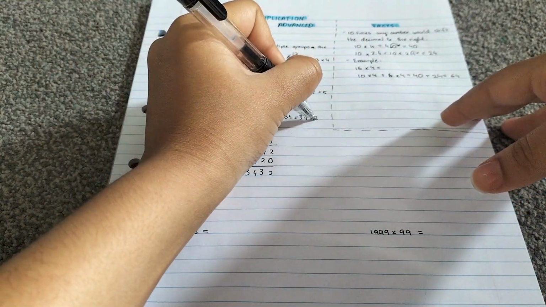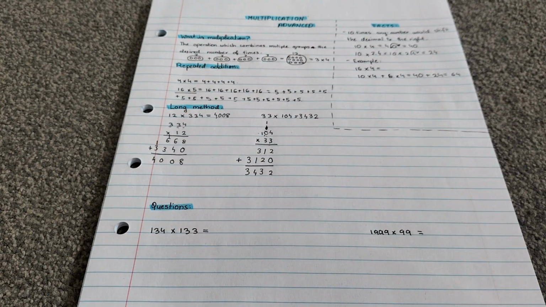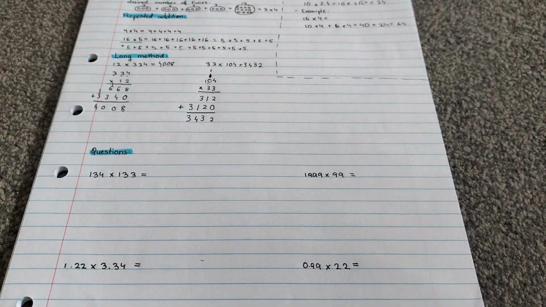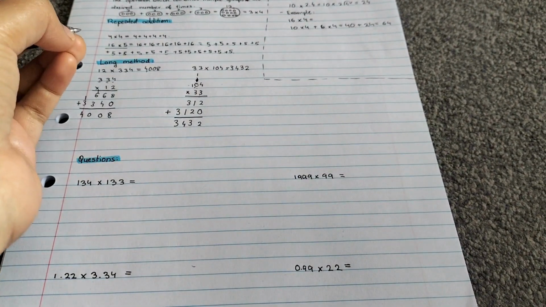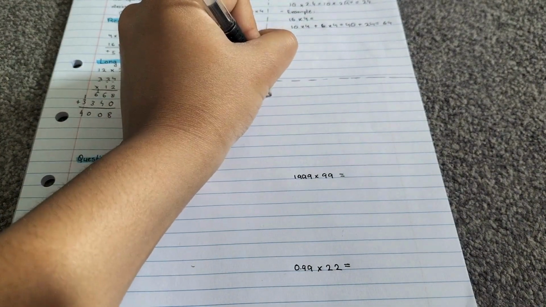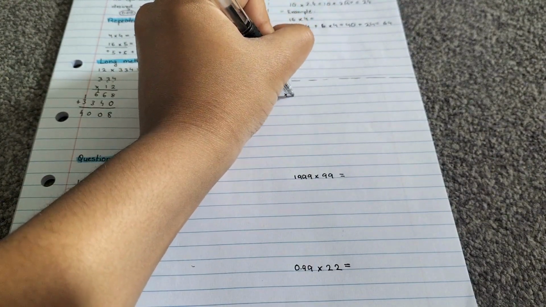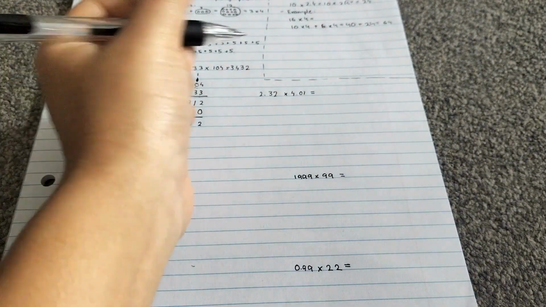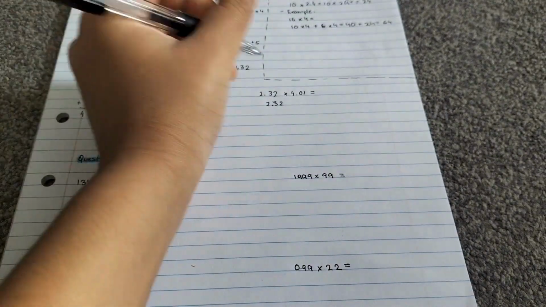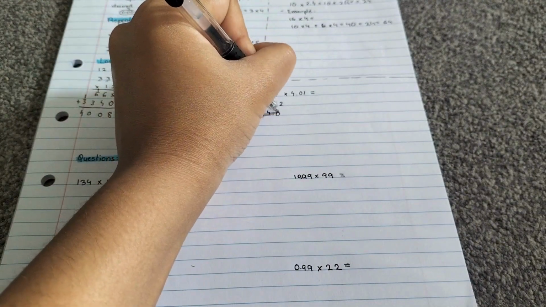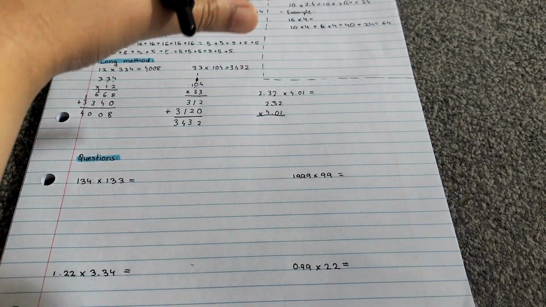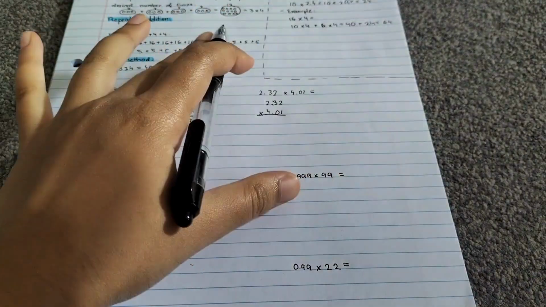But what if we're dealing with decimal multiplication? How do we deal with that? So it is a little bit different. It is a bit different, but very similar as well. So if we've got, for example, 2.32 times 4.01, how would we do that? Now we write it down like normal multiplication, like the one we just learned, 2.32 times 4.01. Now we just ignore the decimal point for the start. We just completely ignore the decimal point.